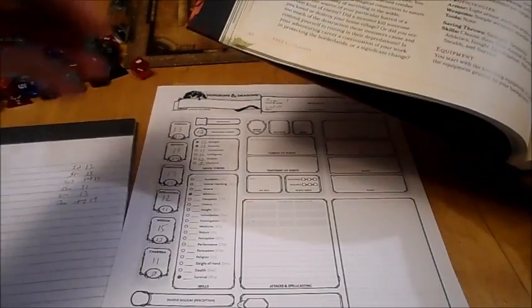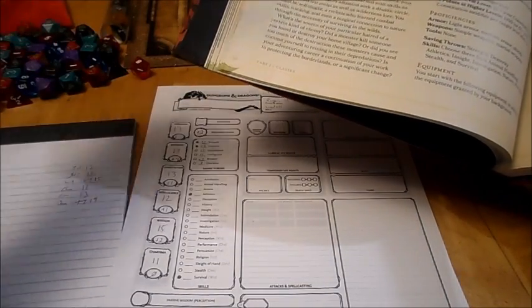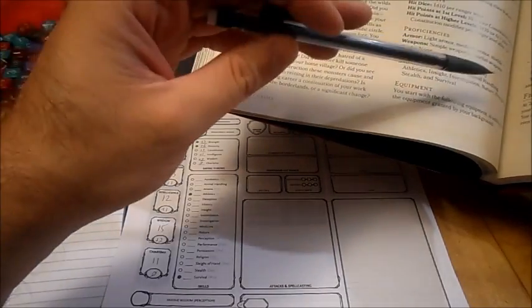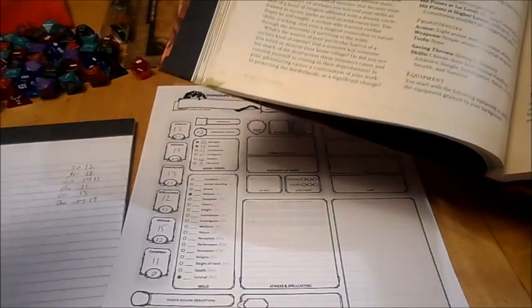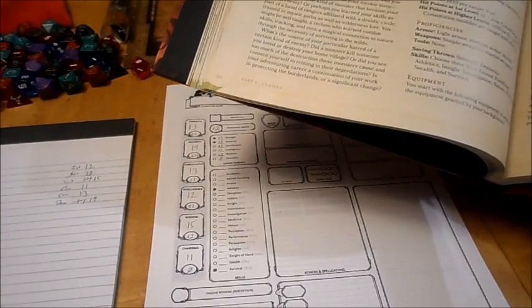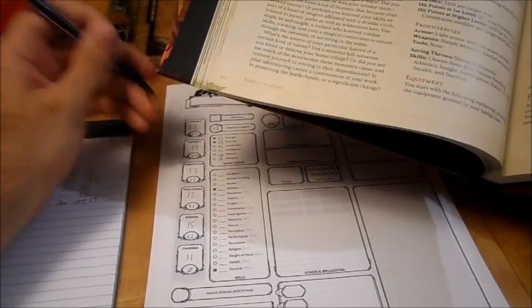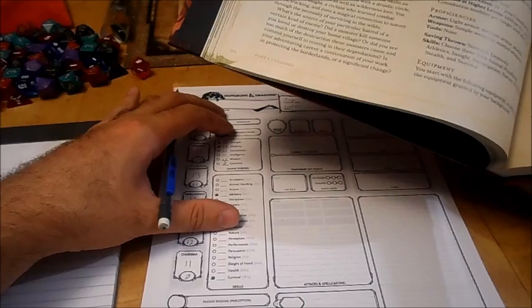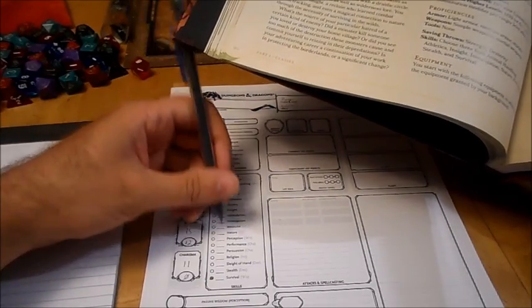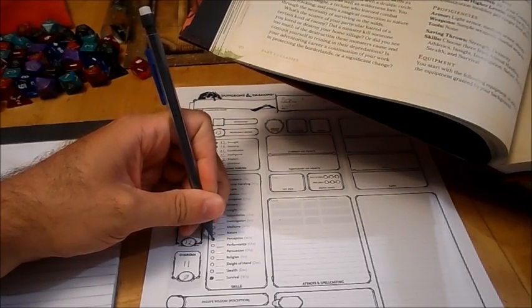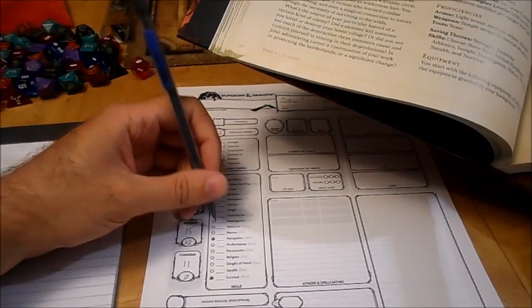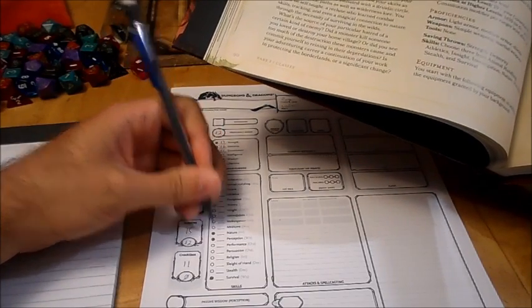So the ones that I have here give me, let's see, animal handling, athletics, which I already have, insight, investigation, nature, perception, stealth, and survival. So I've decided that I want my character to be something of a hunter. So let's just pick, definitely want to pick perception. That's always a good one to have, especially if you're out hunting. Nature, again, would be a good one to have.